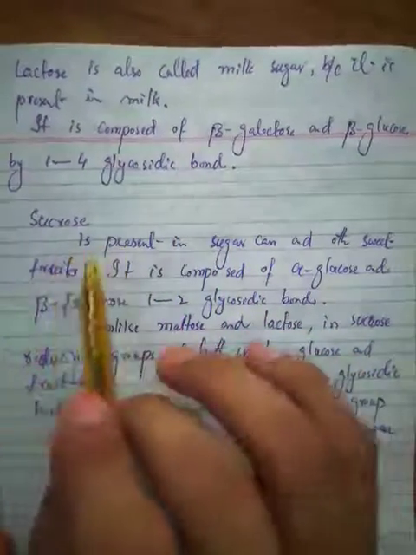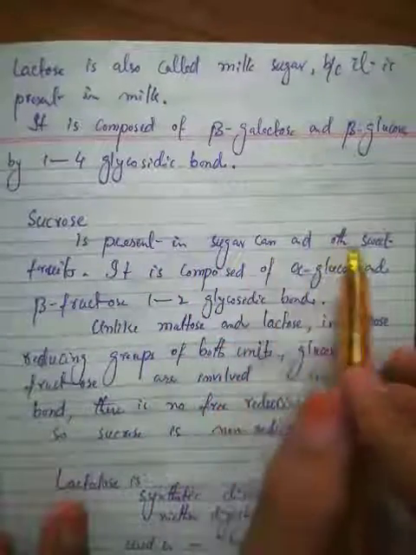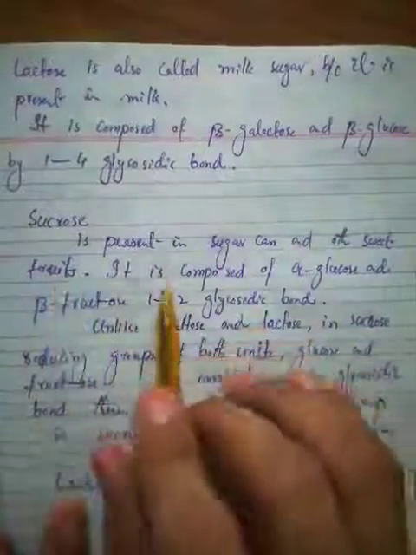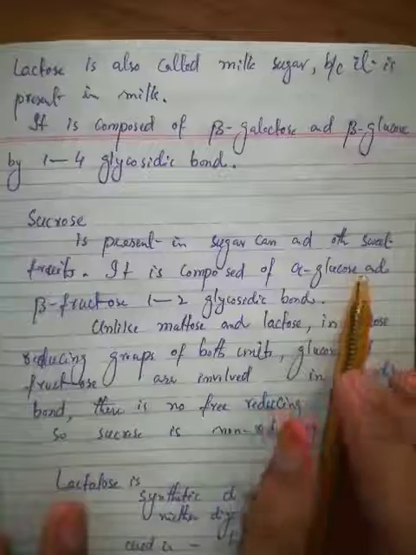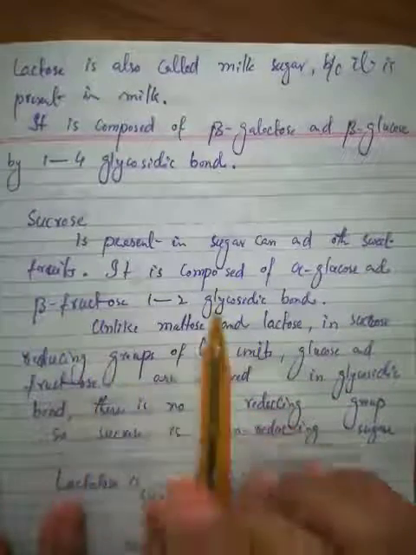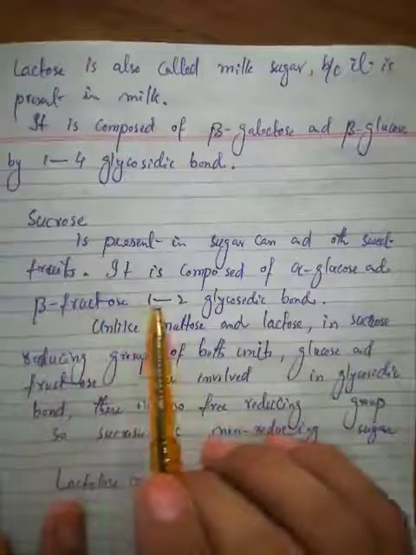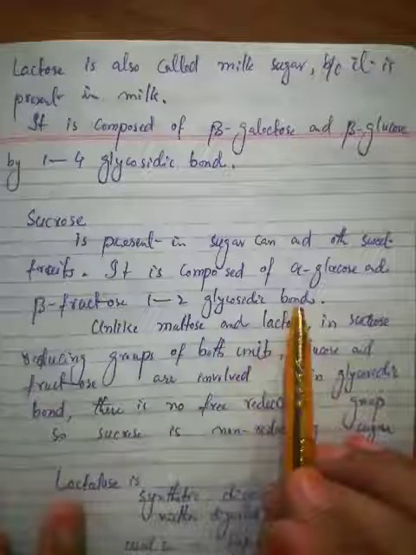Now sucrose. Sucrose is present in sugarcane and other sweet fruits. It is composed of alpha glucose and beta fructose by 1,2 glycosidic bond.